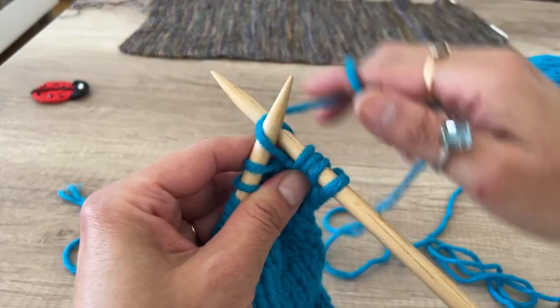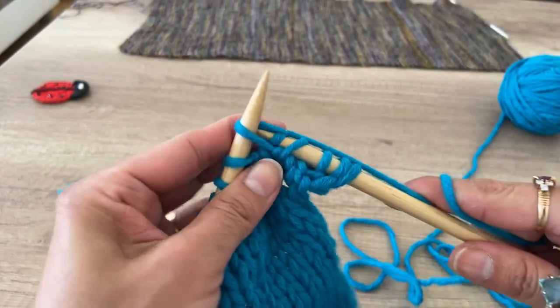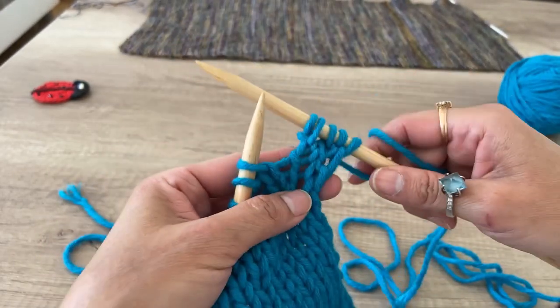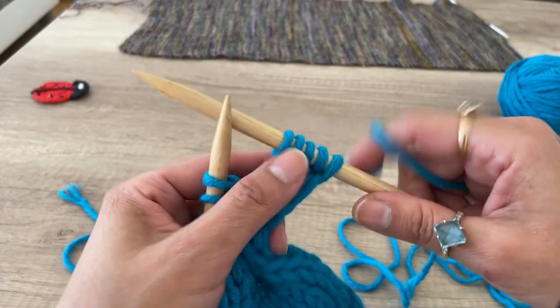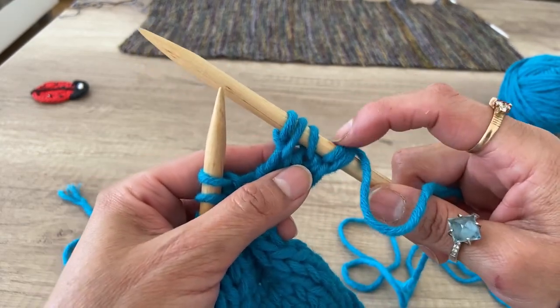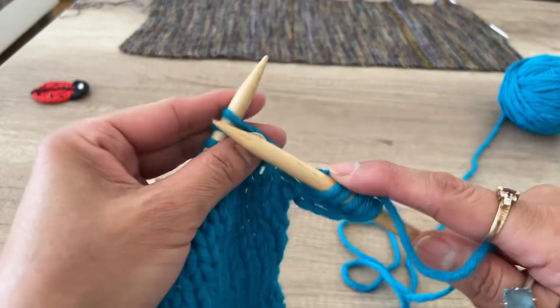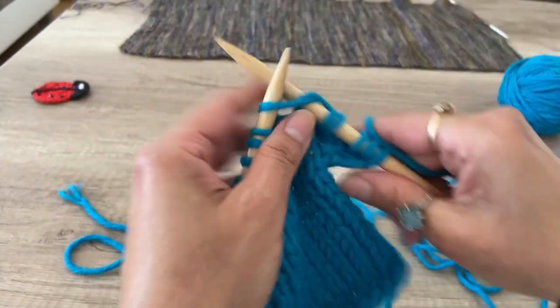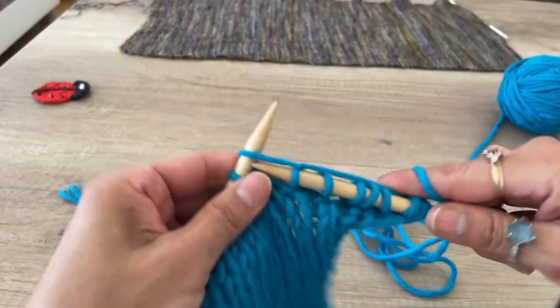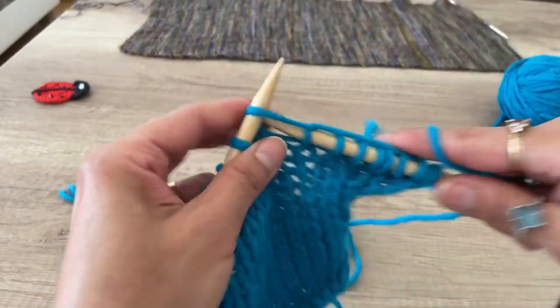And I make one knit stitch. So this is the new technique, and this is the old technique. And now I continue, and I will make the decrease.